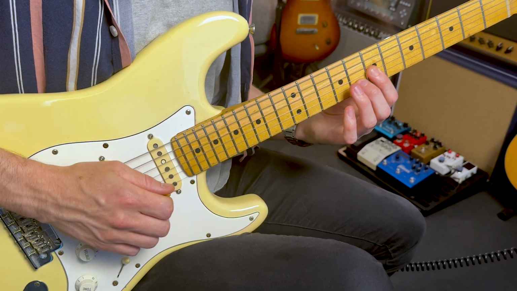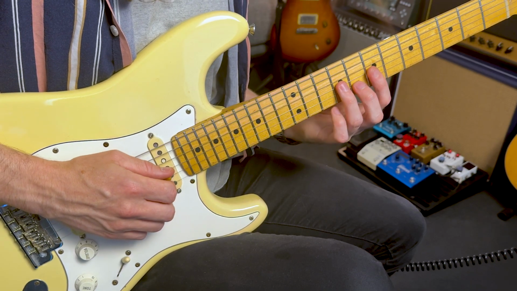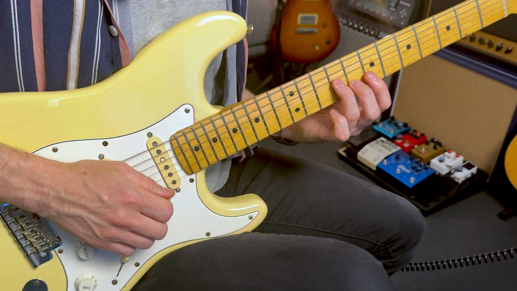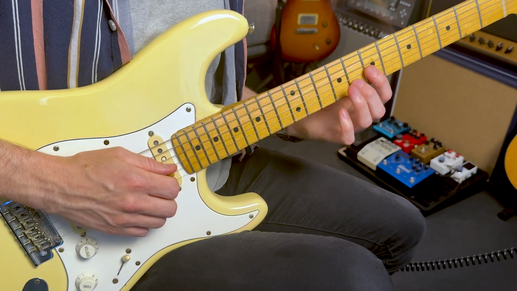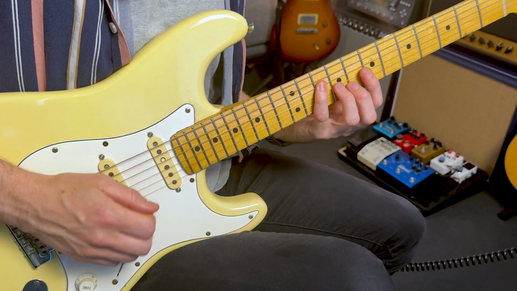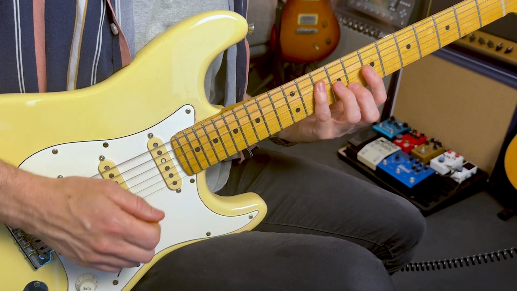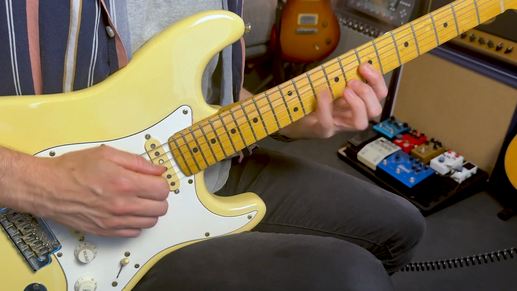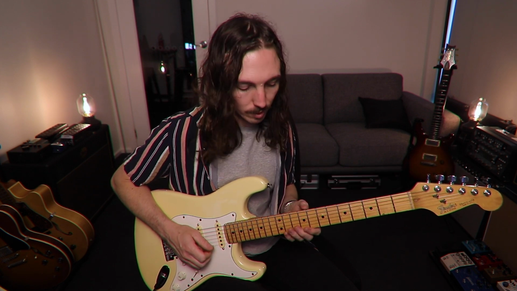Now the tricky part is moving to this 7th fret and 8th fret. This is the 9th of C and the 5th. And then we're going to hit the major 3rd but keep the 5th on top. And then we're going to do the same thing but back and forth. And then land on the root note. I love that move. So that first bar sounds like this.